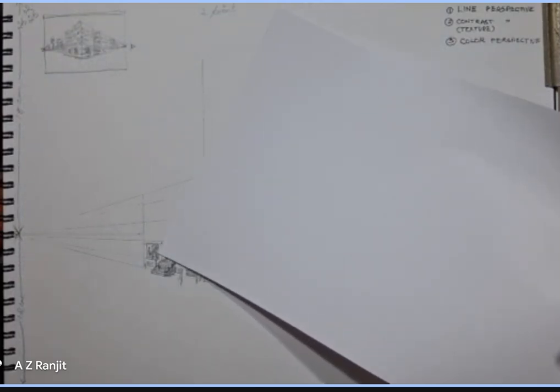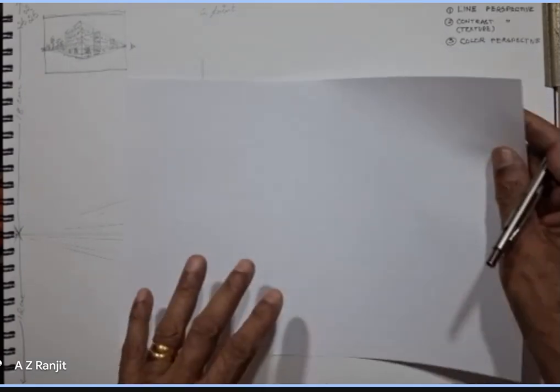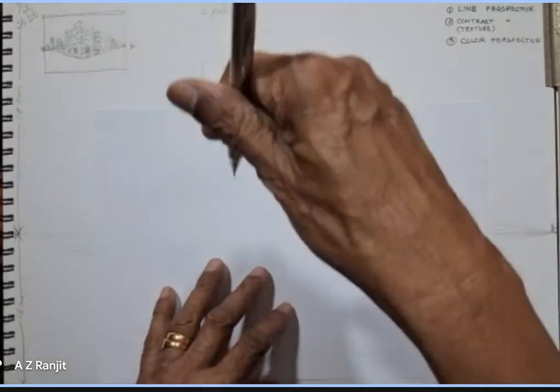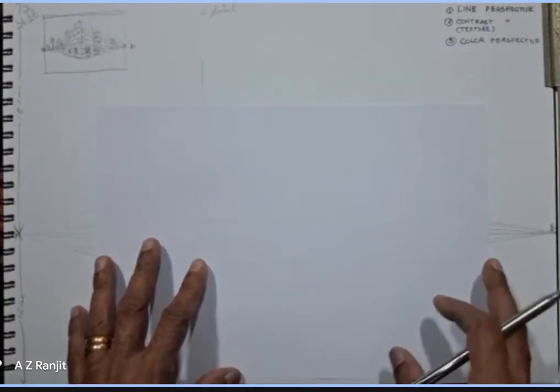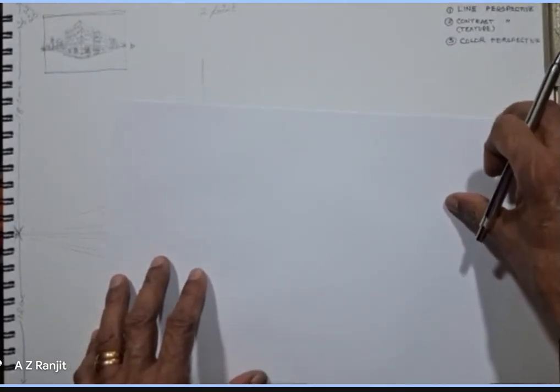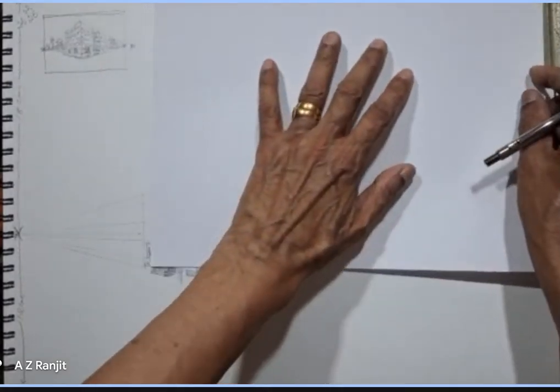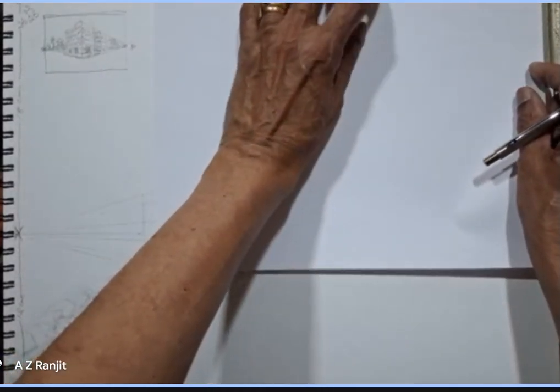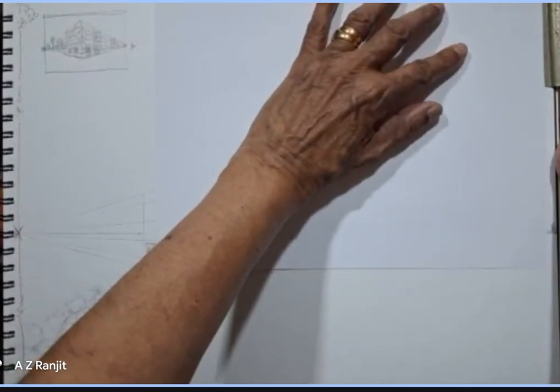Okay. Scissors fell. If it falls like that, it goes straight into the leg, you know. Okay, let me keep it somewhere like that.